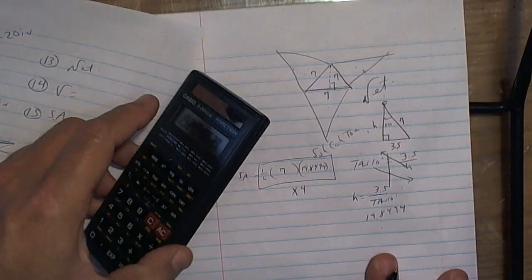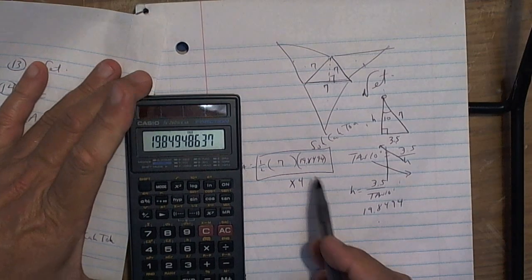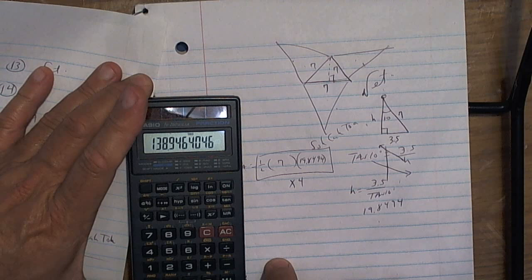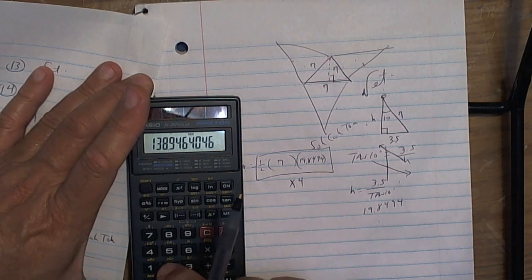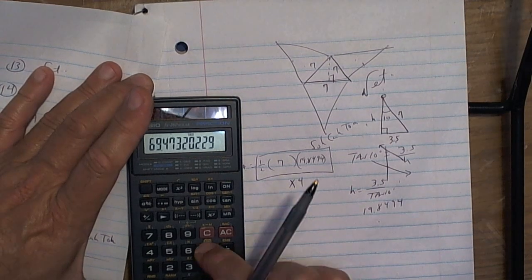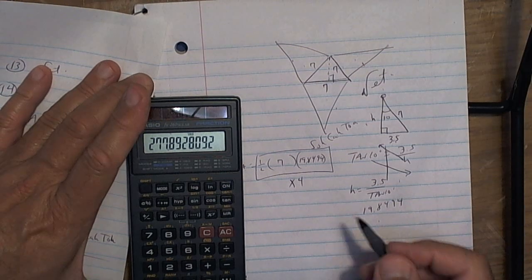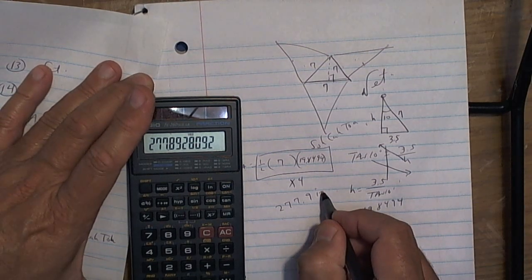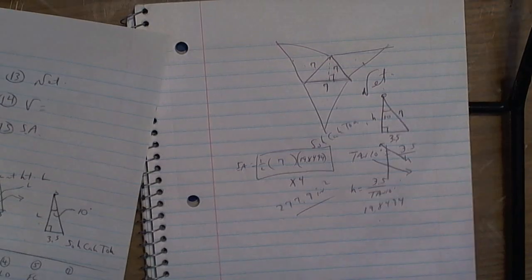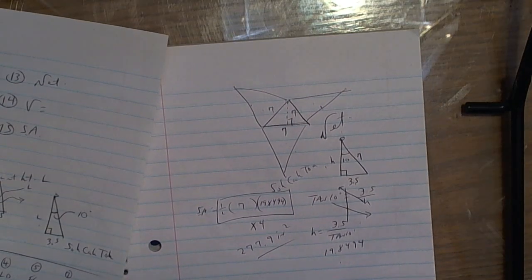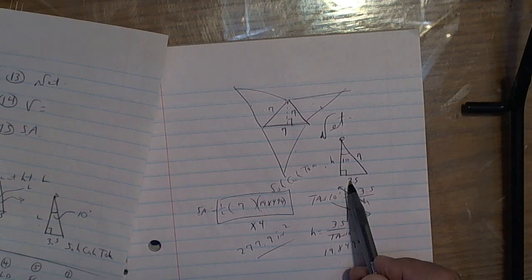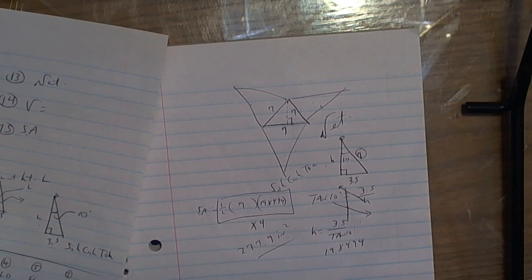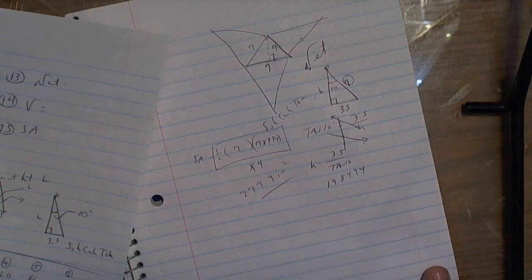Now, since I have all of this in my calculator, I'm just going to say times 7, press equals, divided by 2, press equals, and then times 4. I get 277.9 square inches for surface area. But I'm going to caution you that if we did trig on this, I'm not sure that this would be 7. All right, but anyway, we'll just go with it.